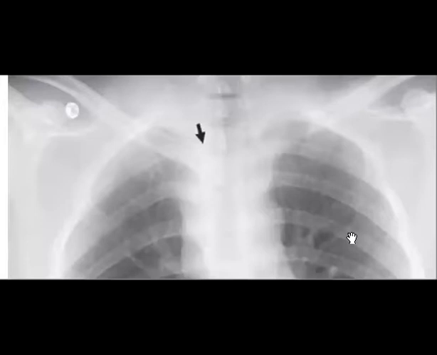But you should add it to your checklist, especially if this patient is in trauma and you didn't find anything positive. Also, you can suspect it if there is some soft tissue widening here.